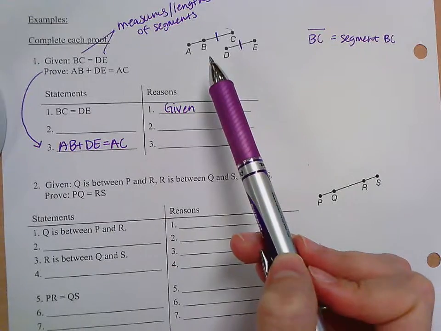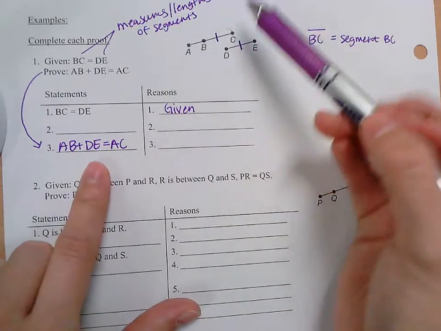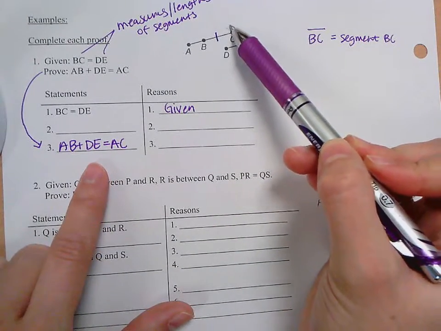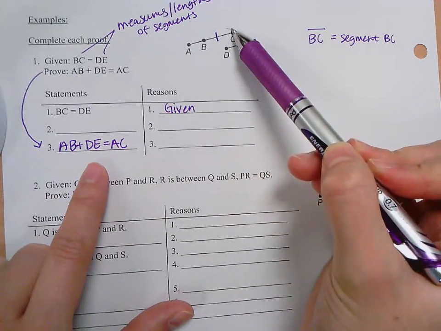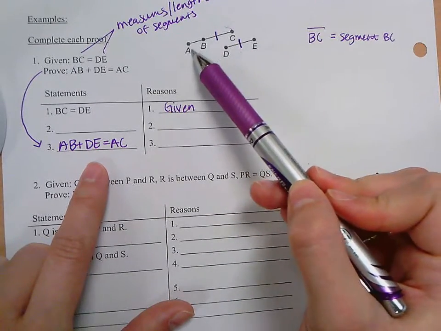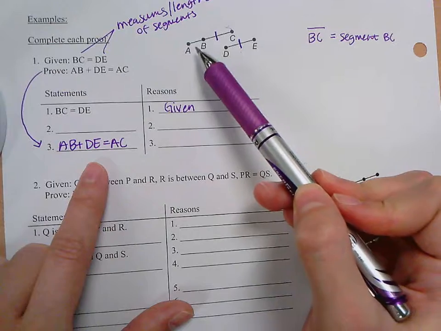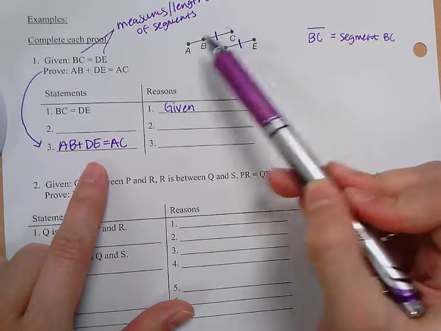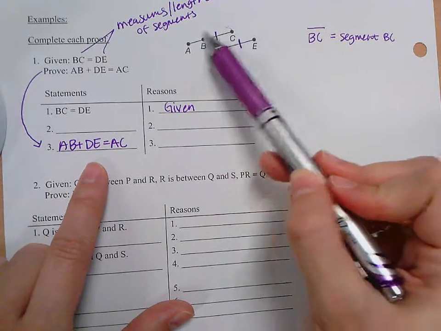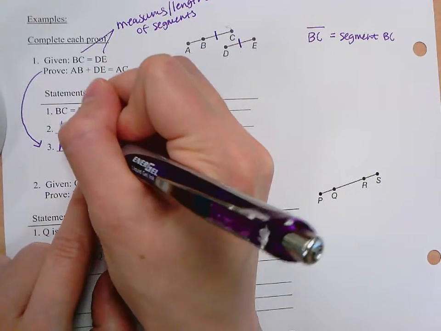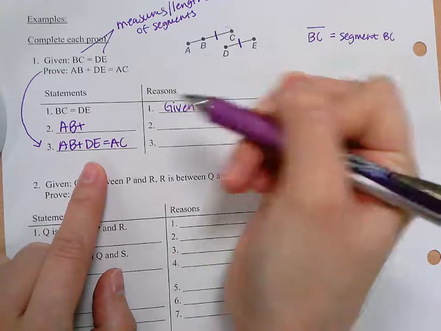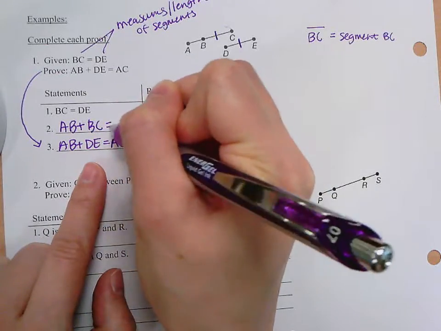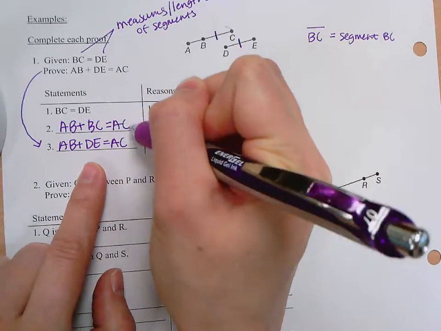So if I look at my picture, I first can start out by saying, well, just by looking at my picture, I know that AB plus BC is equal to AC because I have this whole segment. So I know AB plus BC is equal to AC.